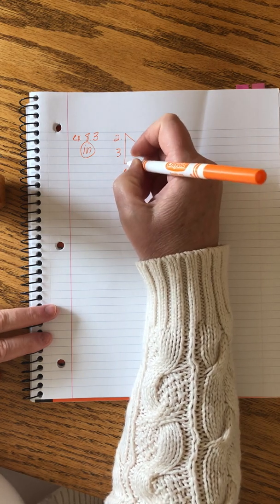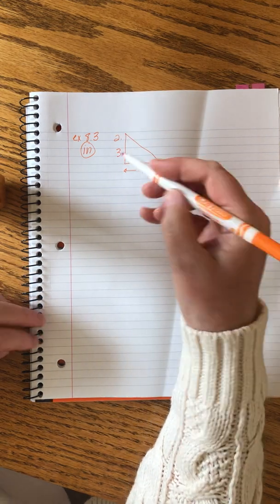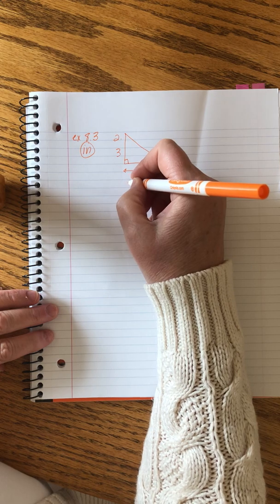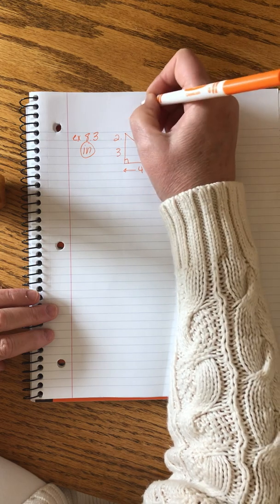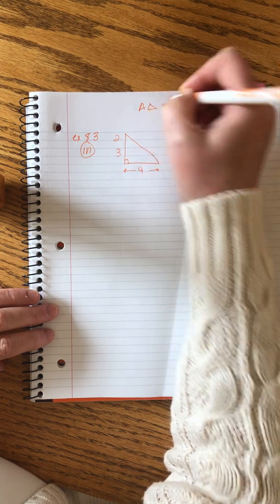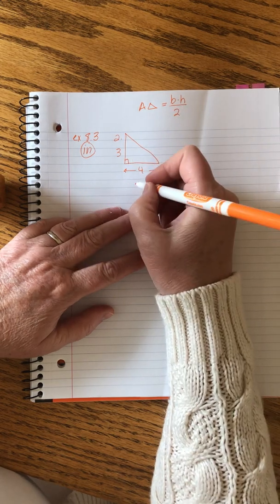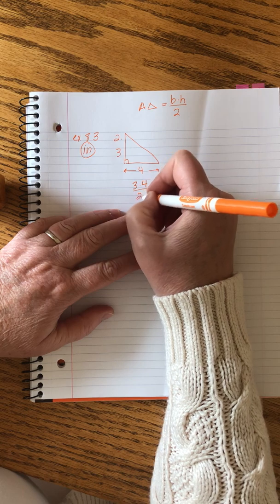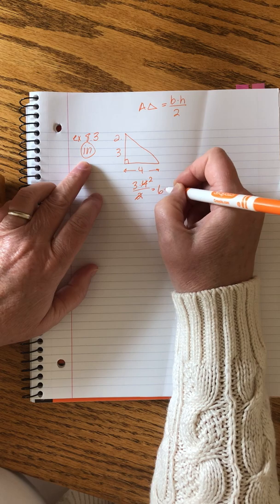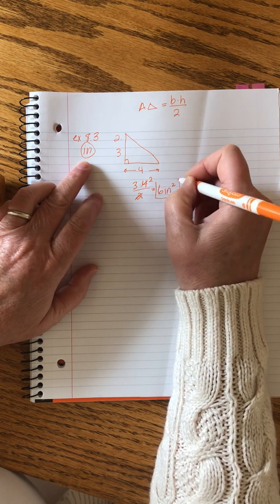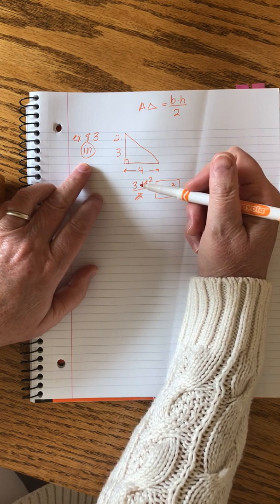If the problem's super easy and you look at it in the book and go, oh, I automatically know, well, 3 is the height and 4 is the base, I'm just going to write the formula up here so I can see it for all these problems. I'm not going to keep writing it. If you can just automatically go, oh, base times height divided by 2, it's 3 times 4 divided by 2 equals, we can reduce there, 6 inches squared. There's my answer. You don't have to copy the triangle, but a lot of times it does help.